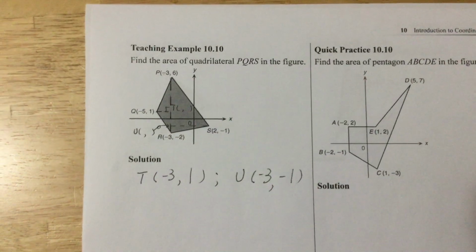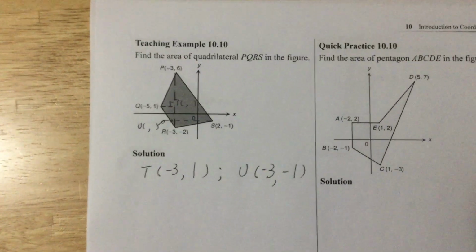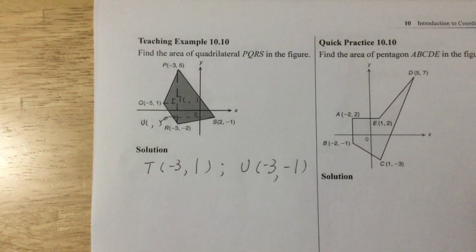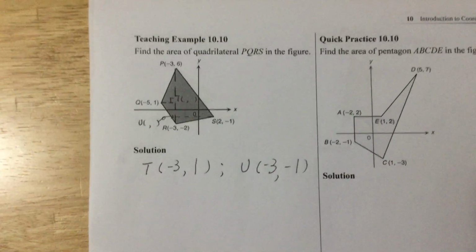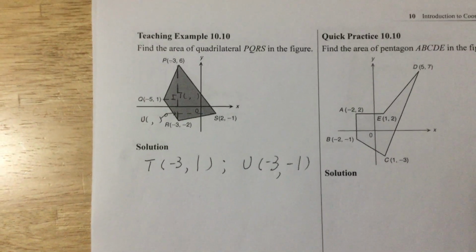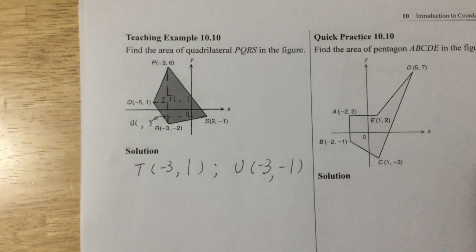Okay, now please use these 2 points and find out the area of this quadrilateral PQRS by yourself. Okay, I'll give you 15 seconds. If you cannot finish, once again, please pause the video.